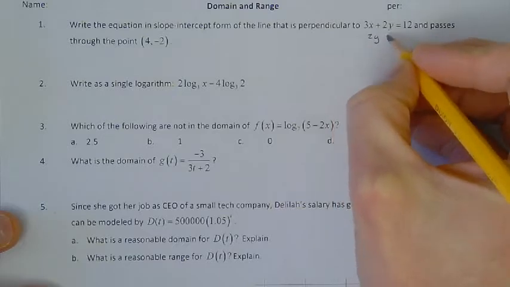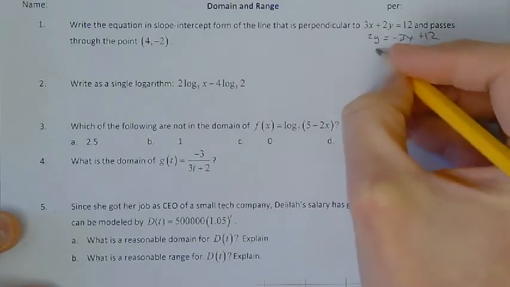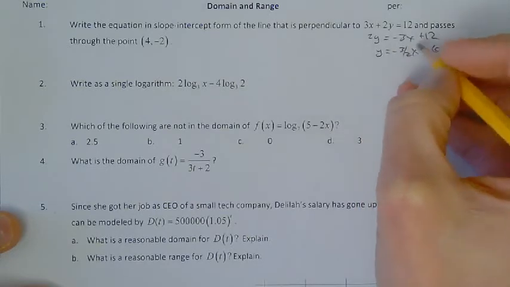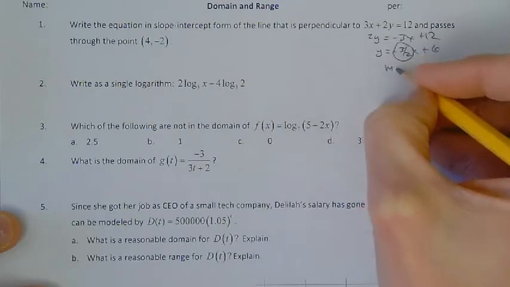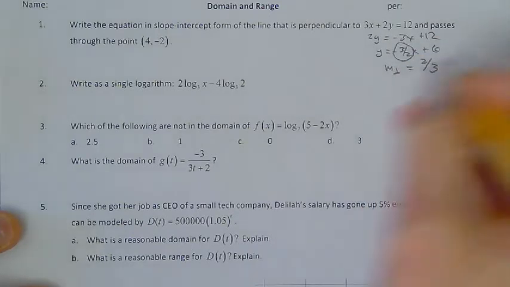If we solve that to make it look like 2y is negative 3x plus 12, then y is negative 3 halves x plus 6. So the slope of this line is negative 3 halves, which means the slope of every line that's perpendicular to it is positive 2/3.